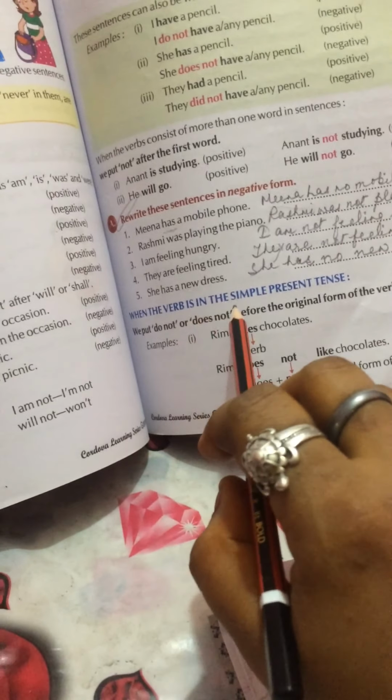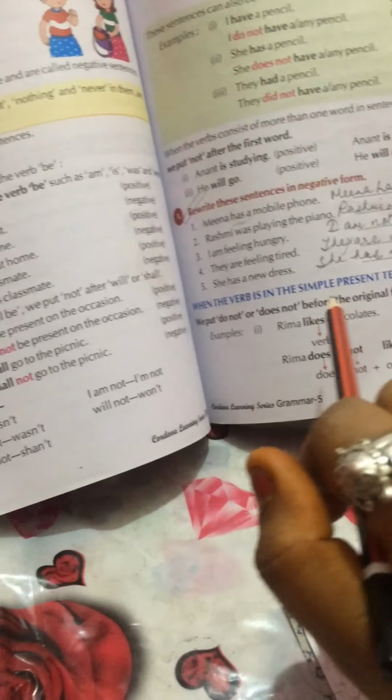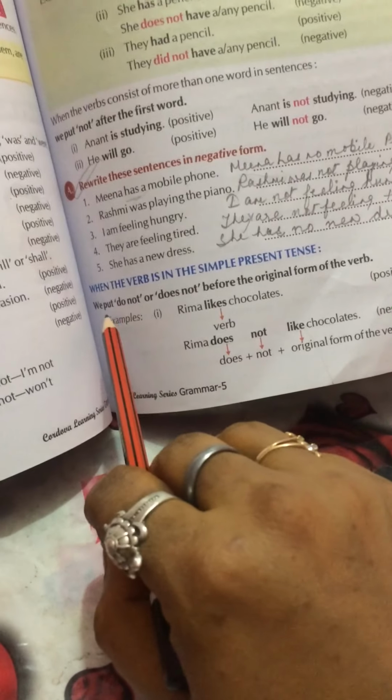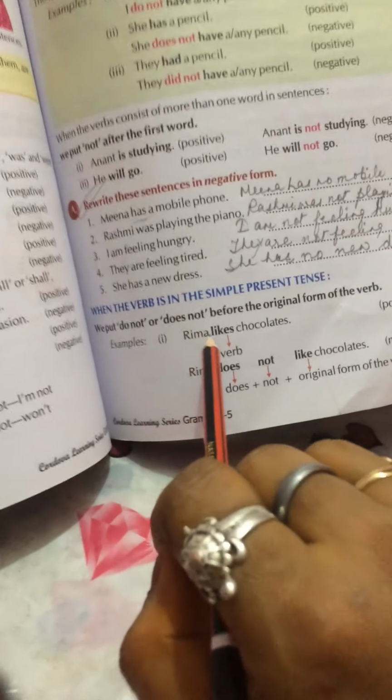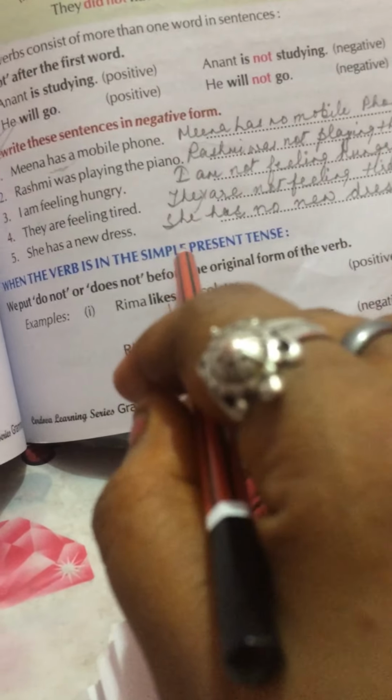Clear? First, we will see that when the verb is in simple present tense, we use a negative sentence. Then we put do not or does not before the original form of the verb. Children, before seeing this, we will see what simple present tense is.